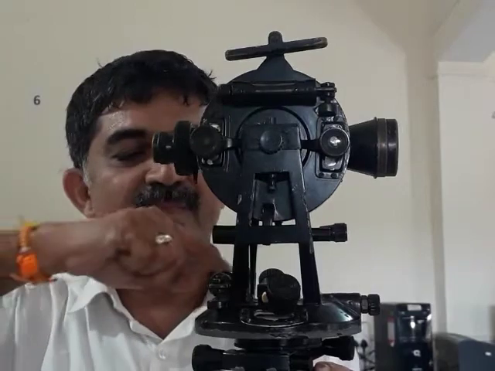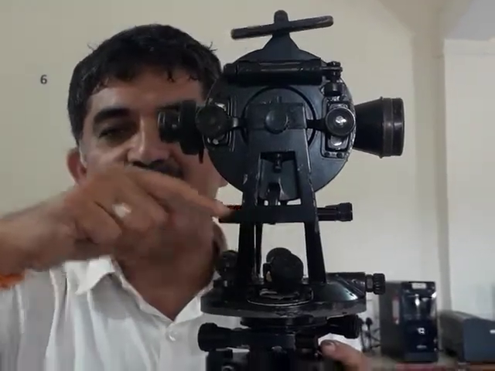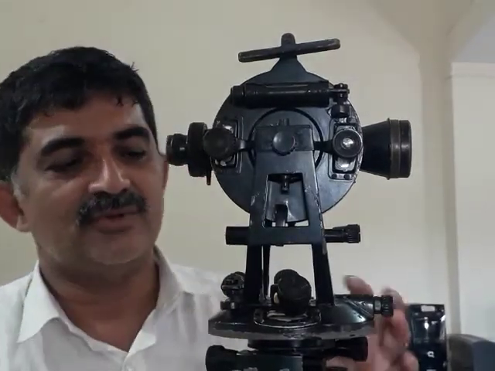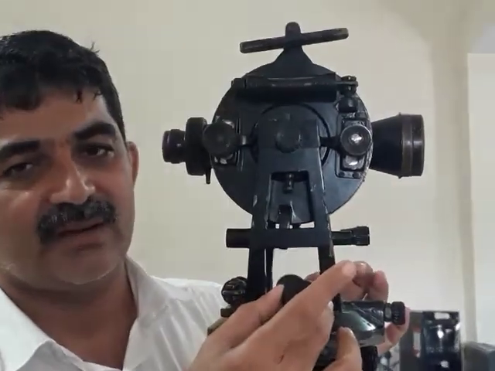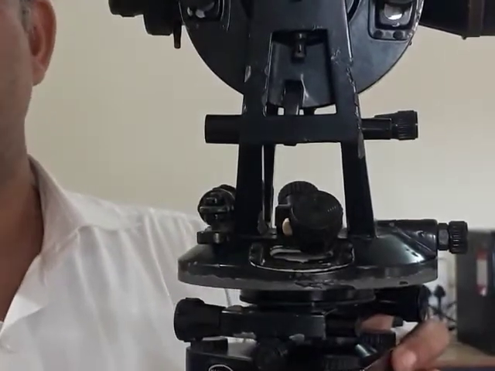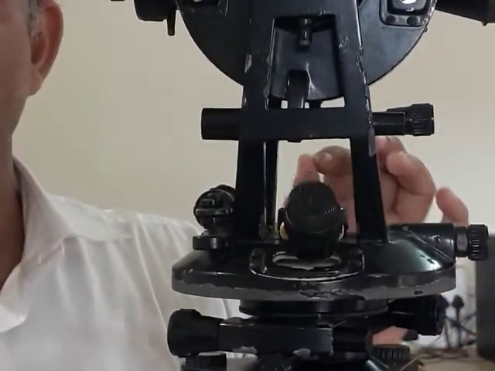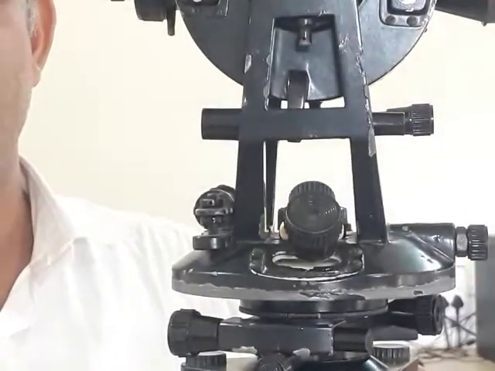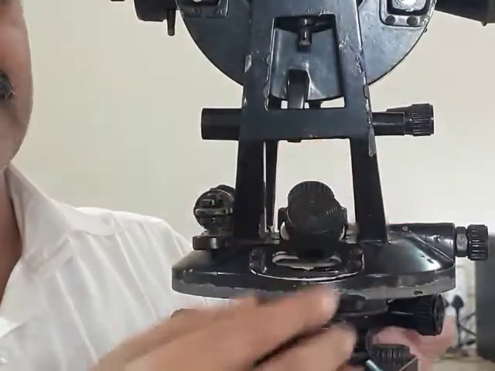So 0, 90, 180, 270, 360. So it is continuously graduated. Here you have the two verniers, A vernier and B vernier. A vernier is near to 0 end, B vernier is near to 180 end.